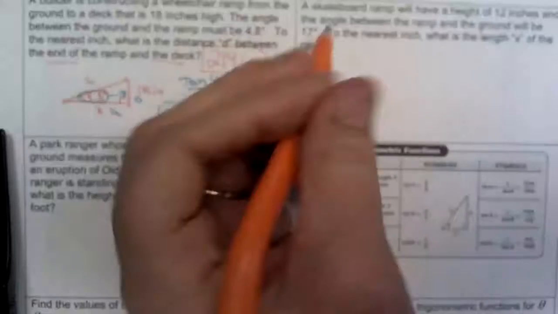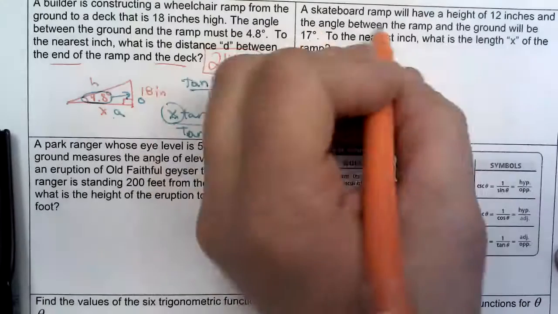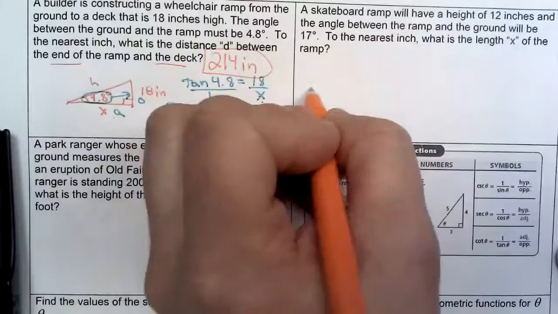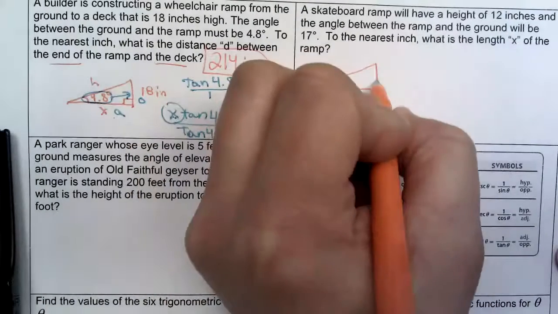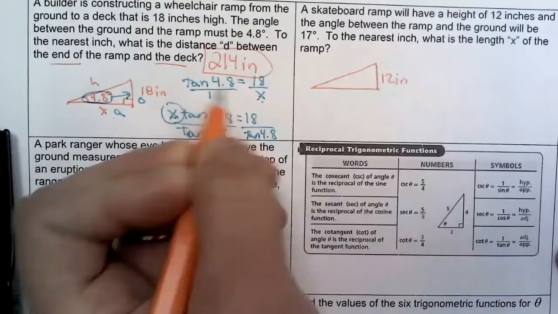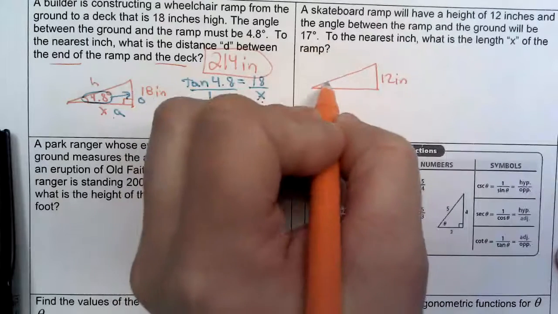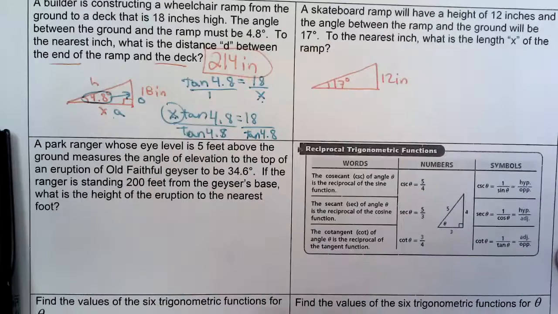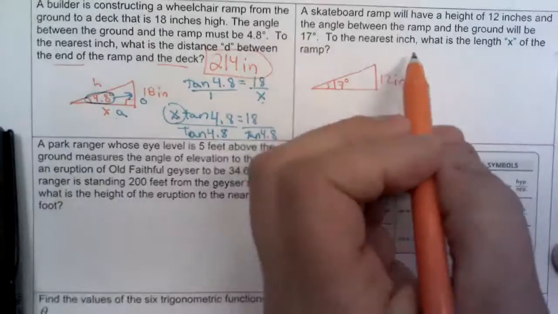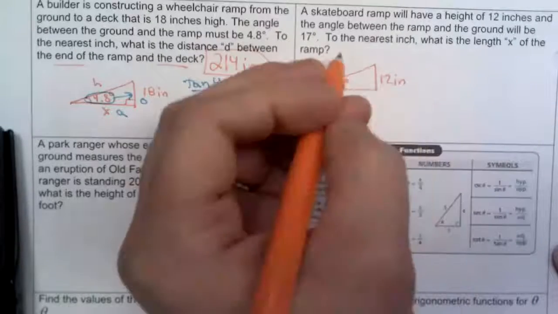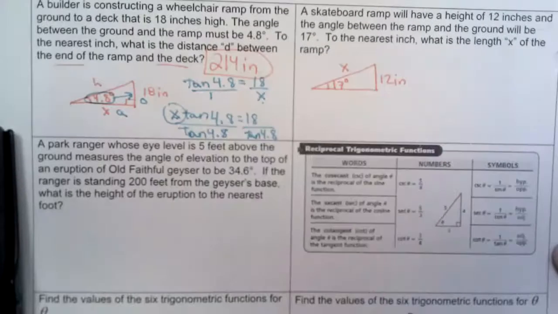All right, let's go on ahead and take a look at the next one. So the next one says a skateboard ramp will have a height of 12 inches. Okay, so there's my 12 inches. And the angle between the ramp and the ground will be 17 degrees. So that's going to be 17 degrees. It says to the nearest inch, what is the length of the ramp? Now it's asking for the length of the ramp.